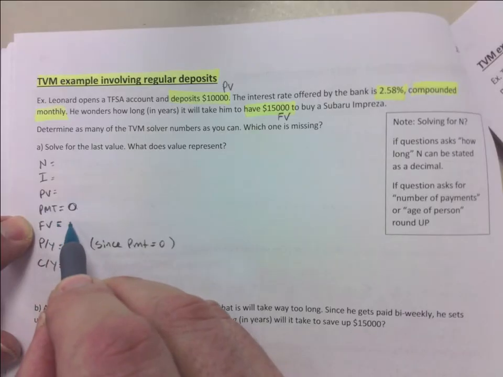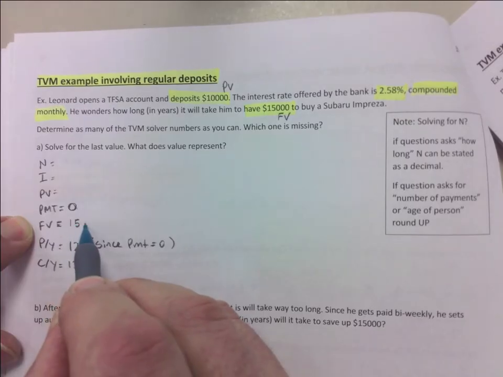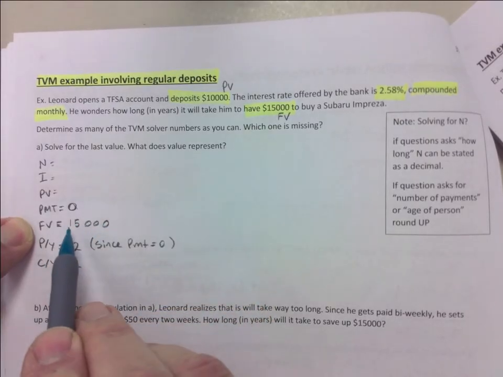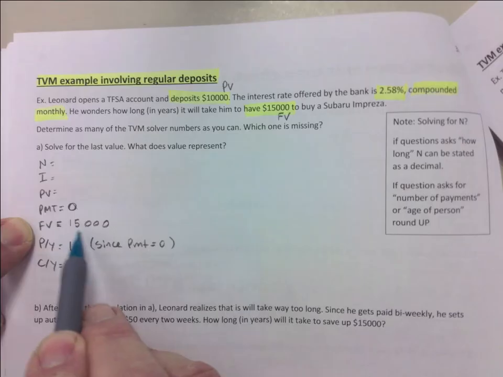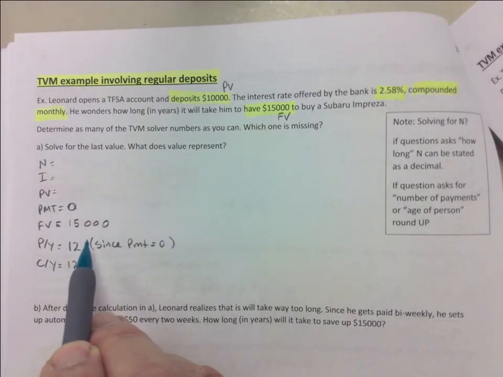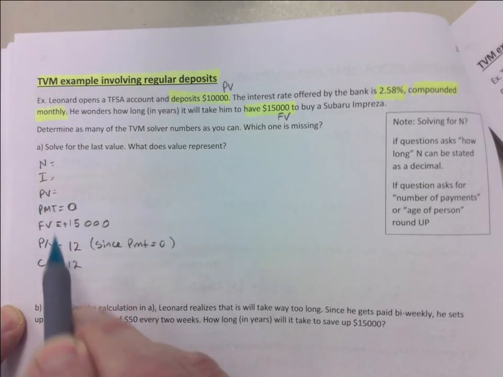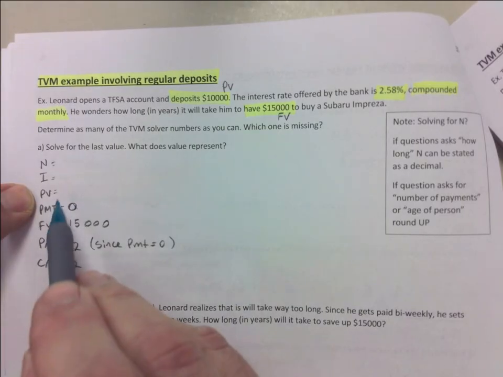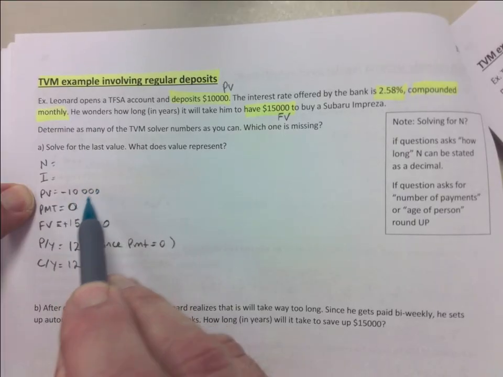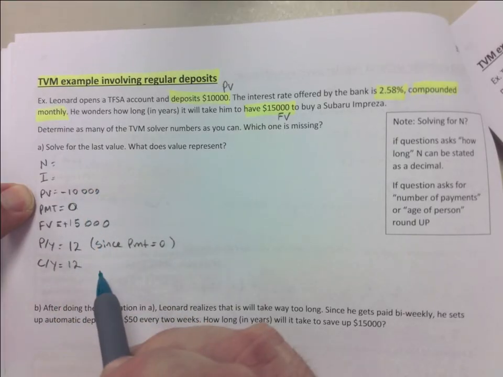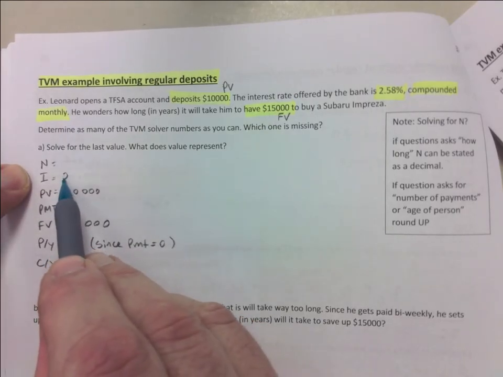Future value is the 15,000, right? Is it positive or negative? In the future, if it's a bank, you're going to take this money out. It's going to come towards you. So it should be positive at that point. In the beginning, when you're depositing it, that should be negative. Okay. Interest rate, do we know that? Yes.